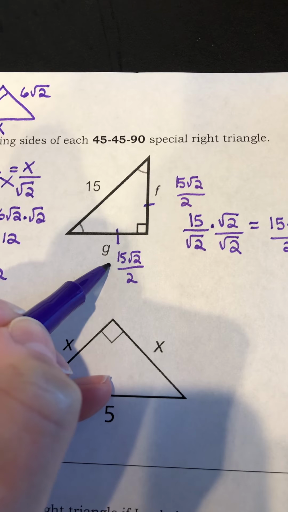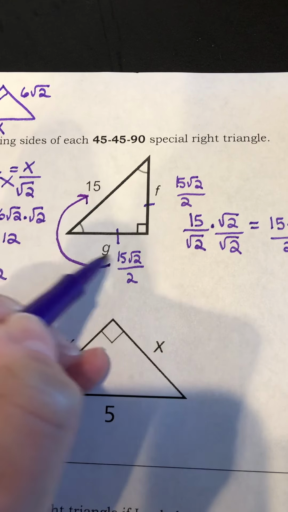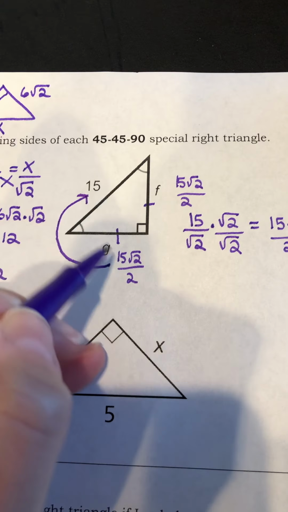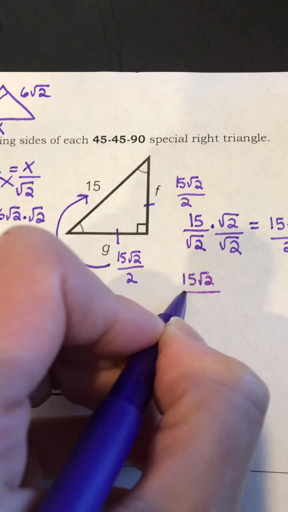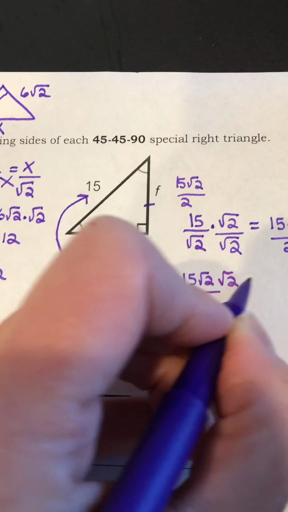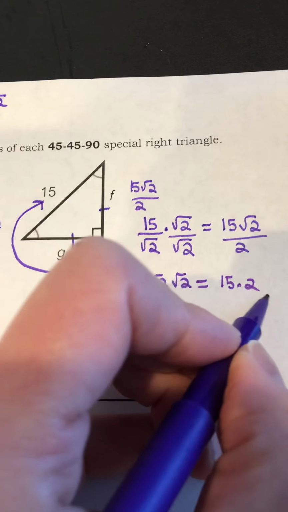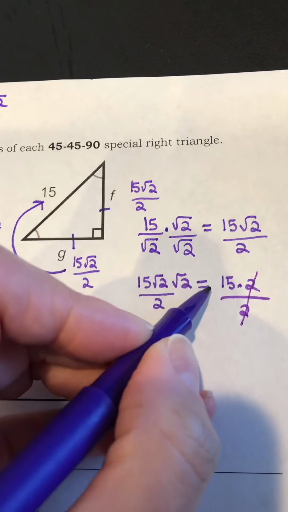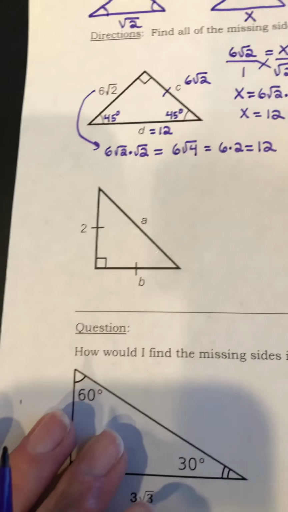What if I wanted to go from the leg to the hypotenuse? To go bigger, I'd have to multiply by the square root of 2. If I did that, 15 root 2 over 2 times root 2, this would give me 15 times 2 over 2, and I would get 15. Let's go to the next example.